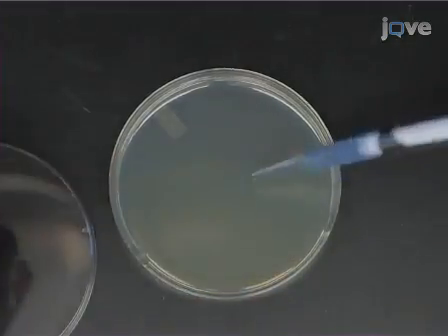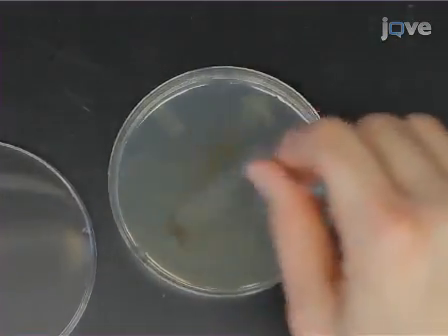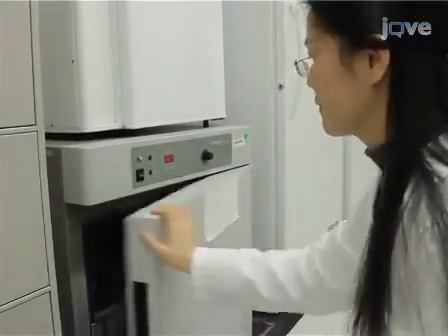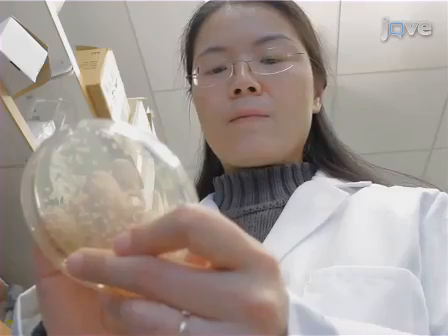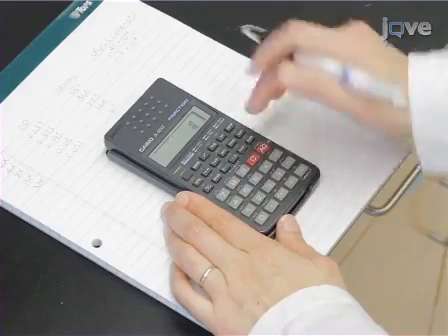Evenly seed 0.4 ml of bacterial suspension of each dilution on a 100 mm LB agar plate and incubate at 37°C for 18 to 24 hours. Count the number of bacterial colonies grown on each plate in order to calculate colony-forming units per milliliter for each sample.